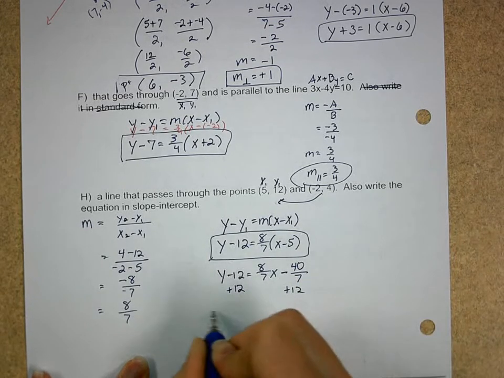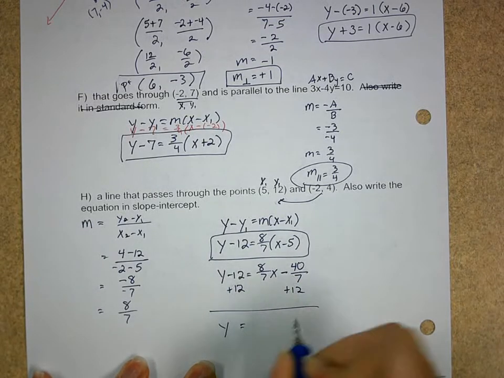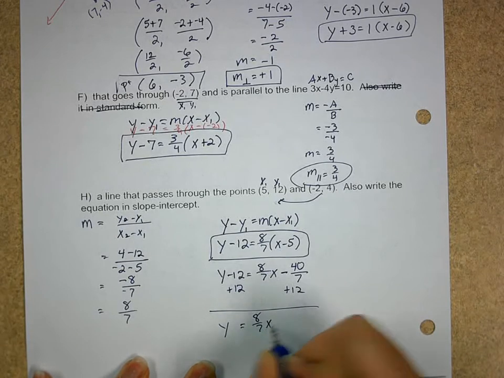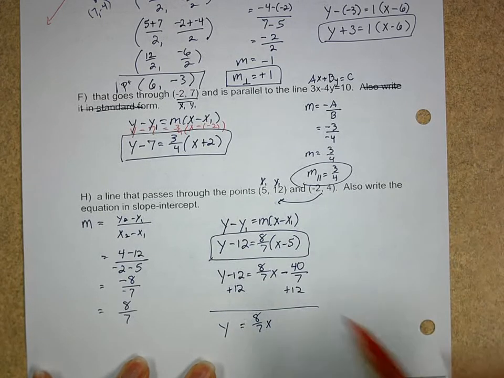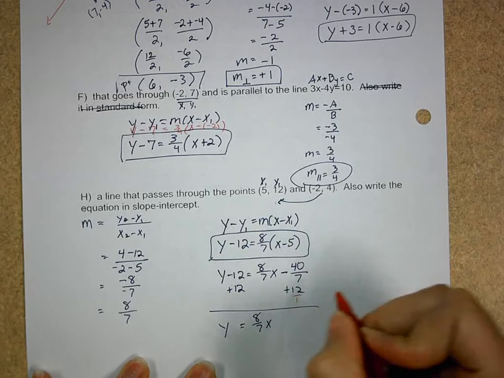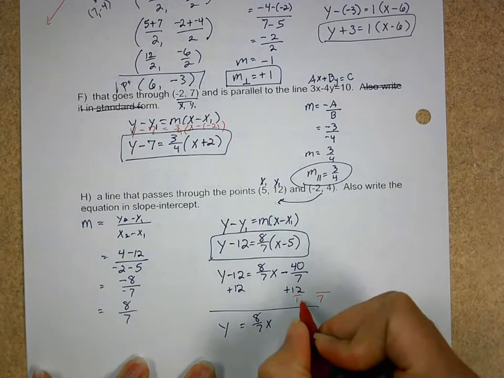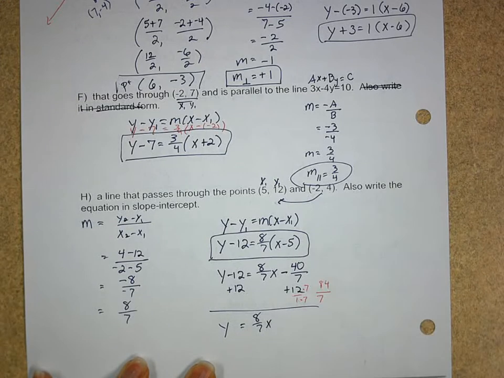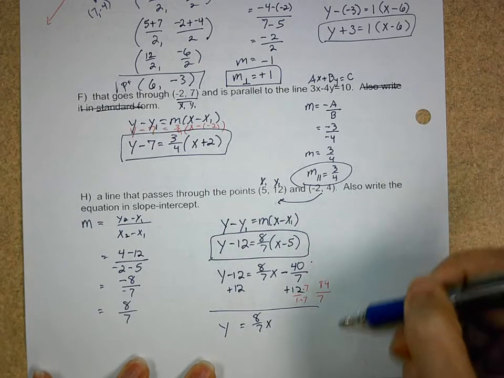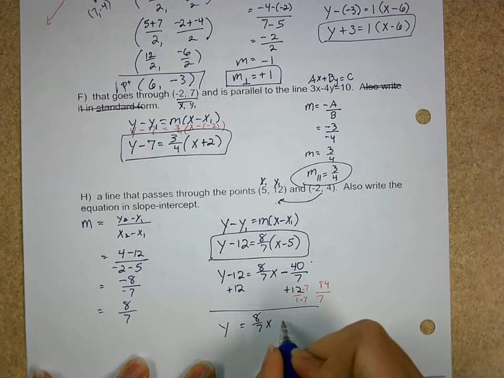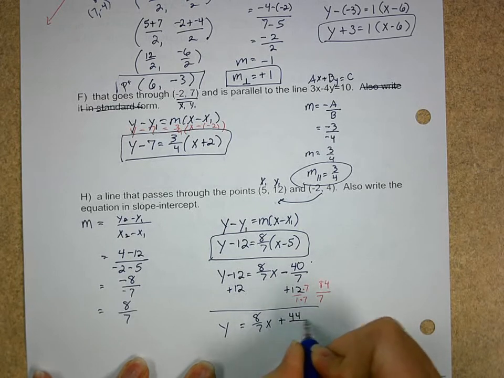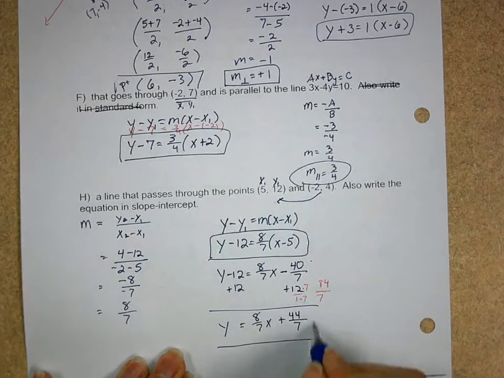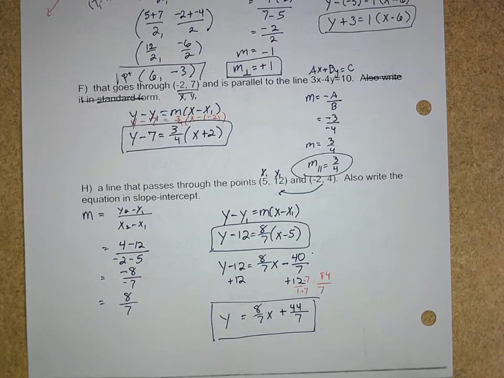The problem is I don't have a common denominator. Well, what's the common denominator for 12? It's going to be 7. And so you remember, if you do this, you change it by multiplying by 7 to both. So that's a positive 84/7. So a negative 40 plus a positive 84/7 is going to be a positive 44/7. Now, if you need help with this, I can show you how to do that on your calculator and still keep it in fraction form.